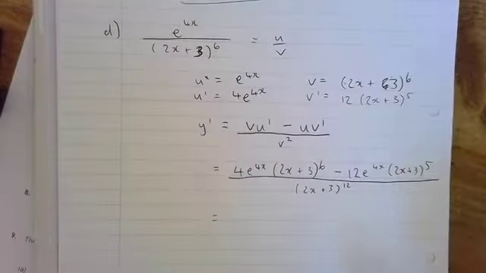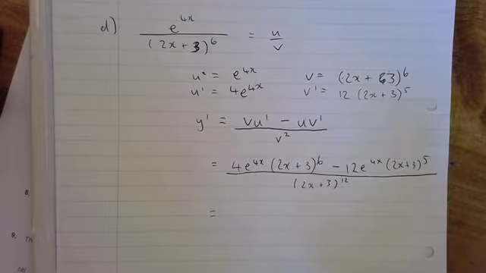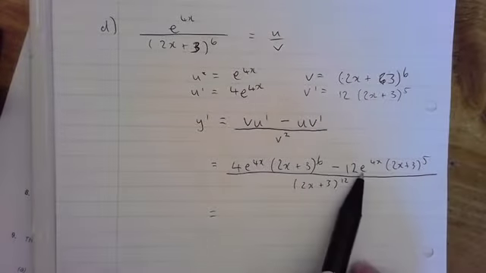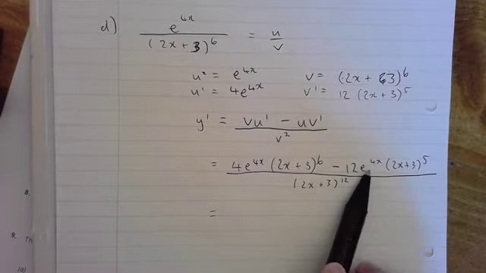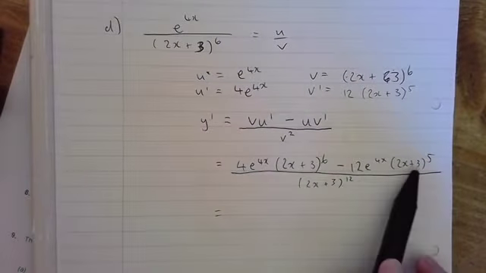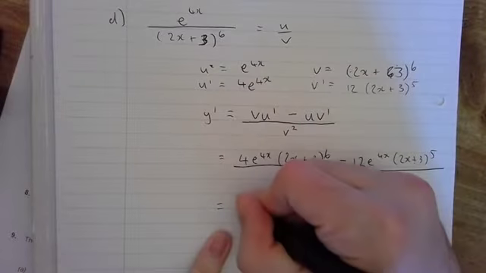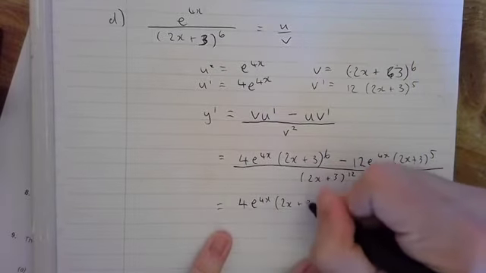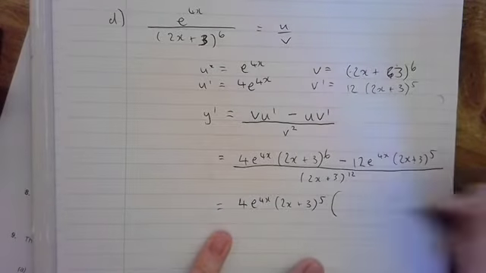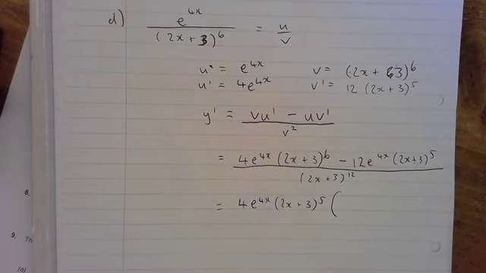Okay? Now, as I said before, we must cancel out. I can see loads of common stuff here. So 4 and 12, so 4 goes into both those. E to the 4x, e to the 4x. Lovely, that comes out. And this whole bracket here, so you always just take the lowest power. So we'll take out 4 e to the 4x and then 2x plus 3 to the power of 5. So what do I need to make that?